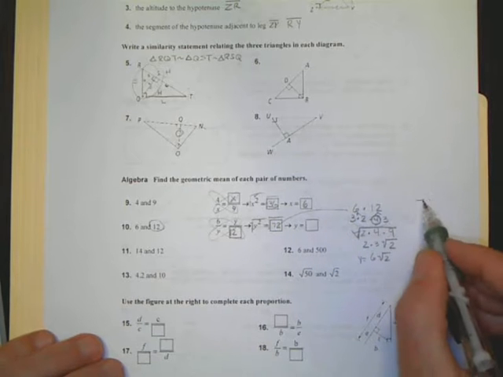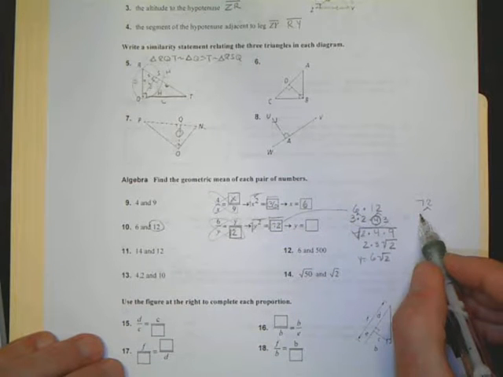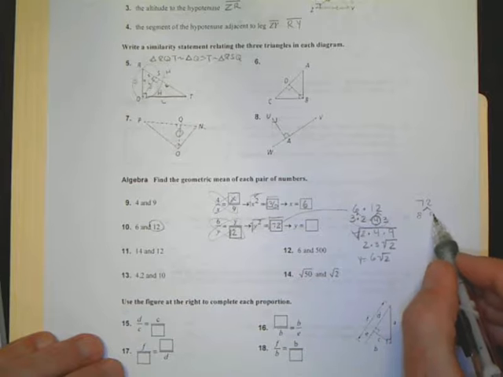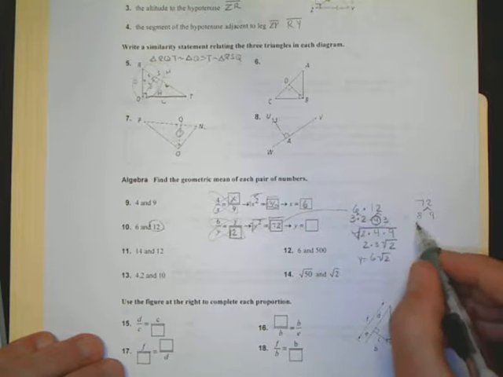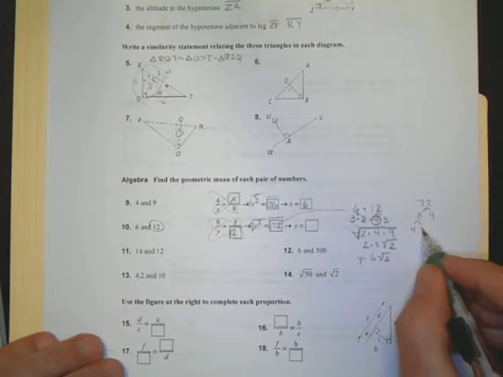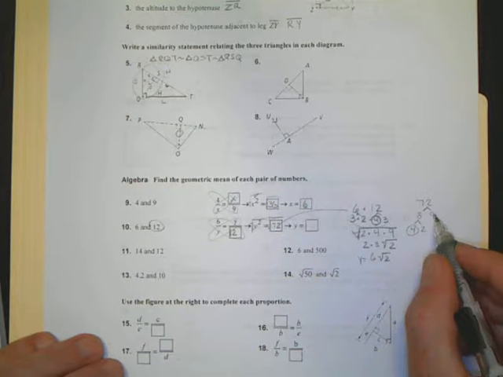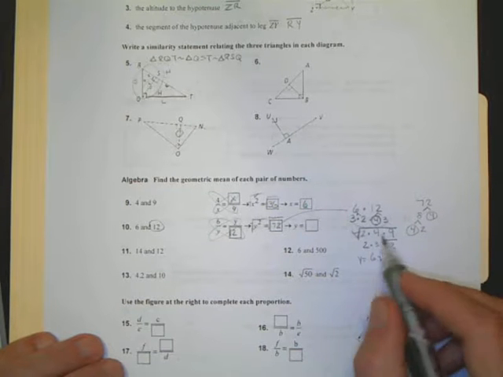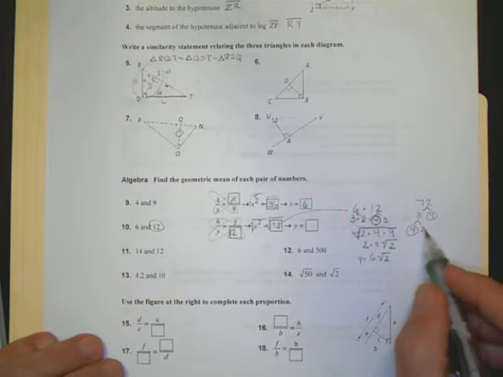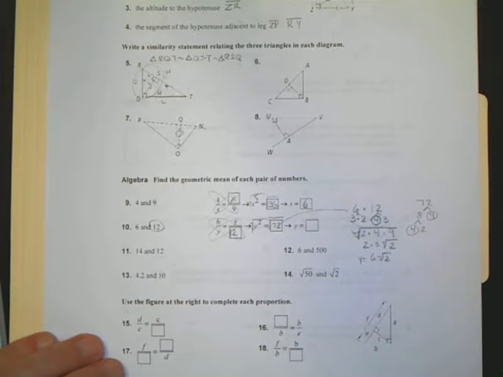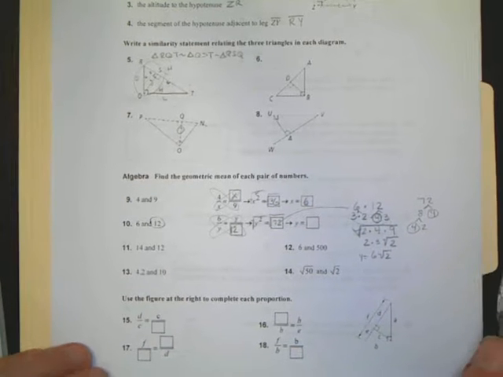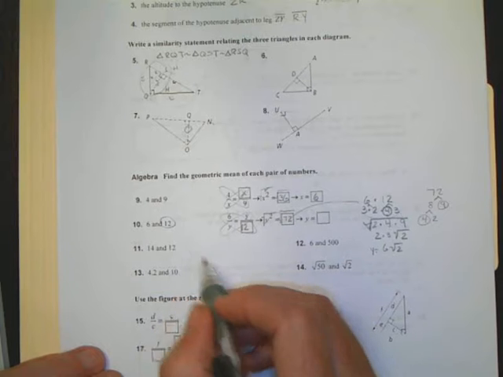72 could also be written as 8 times 9. And 8 is the same as 4 times 2, and we still have the 9. So I have a square root of 4, square root of 9, just like I did here, and I'm left with just a 2 underneath the radical. So that's number 10. Number 11, just to show you one more real quick, how do you set up on your own?